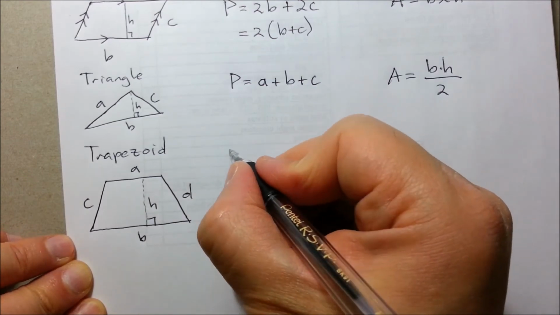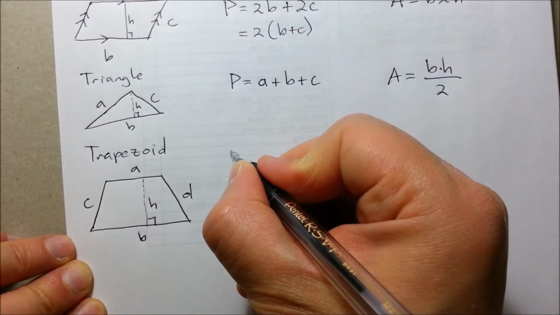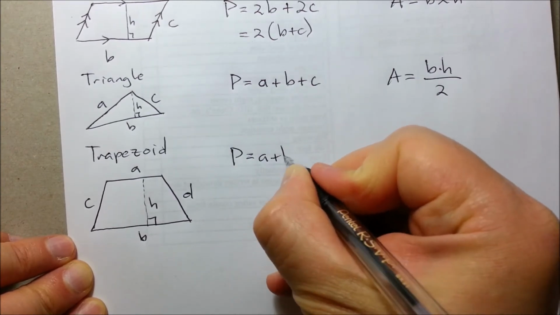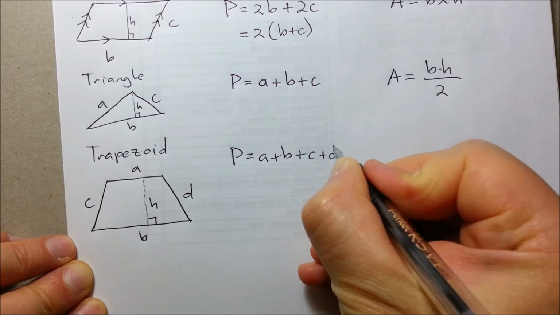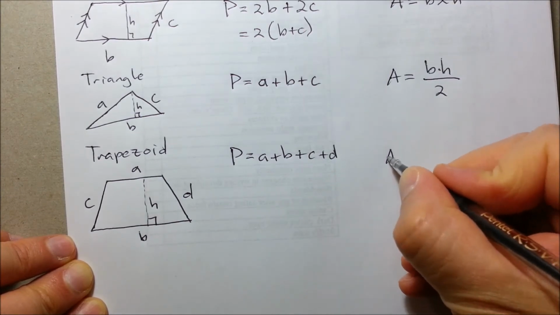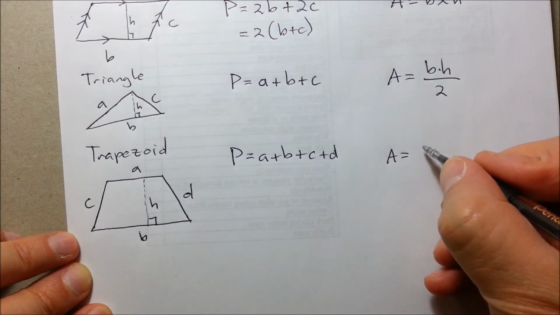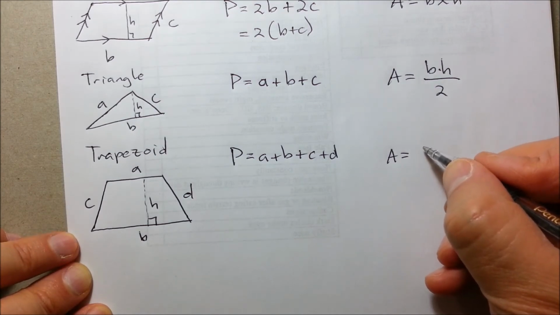Okay, so what is the perimeter of a trapezoid? The perimeter is always easy to figure out. Just add all sides. In this case, A plus B plus C plus D. But the area, it's a little more involved. So the formula for the area of a trapezoid is the following.